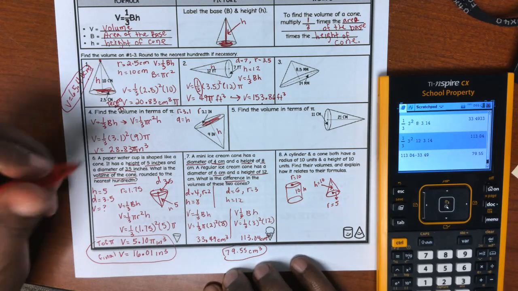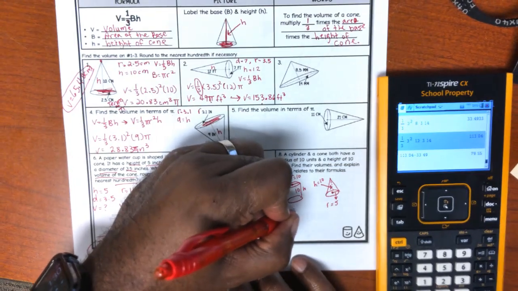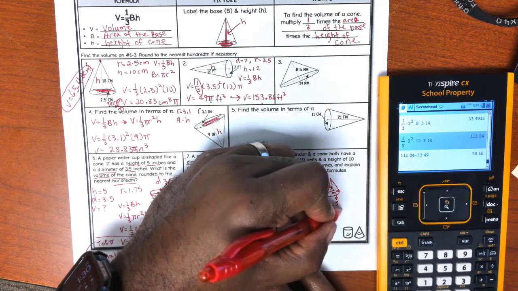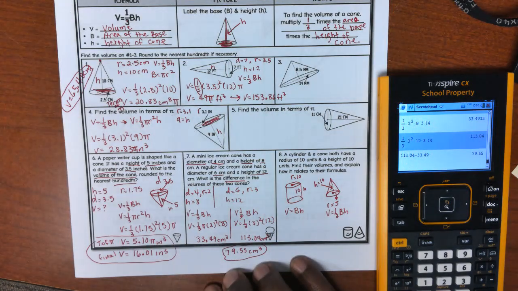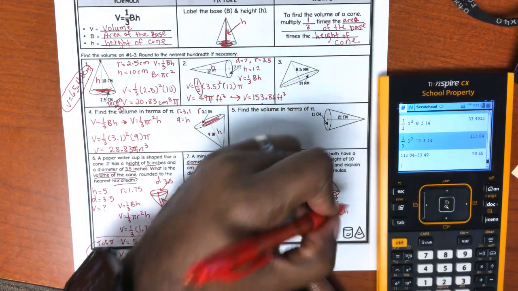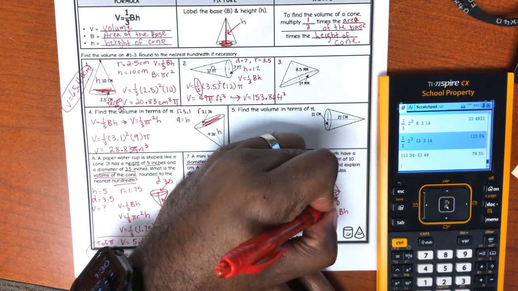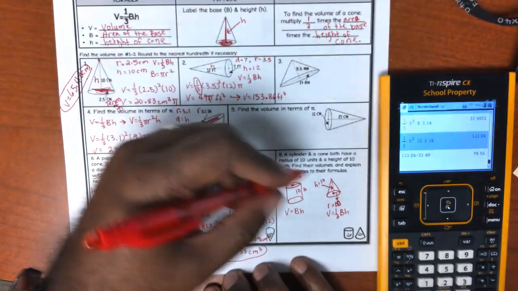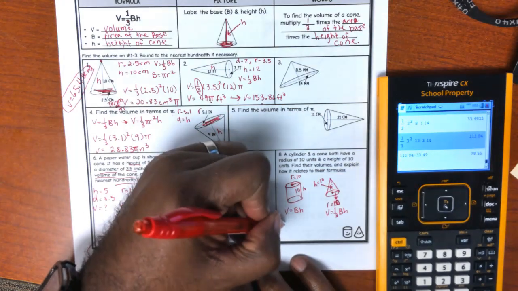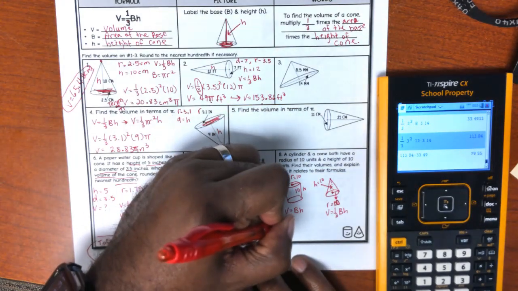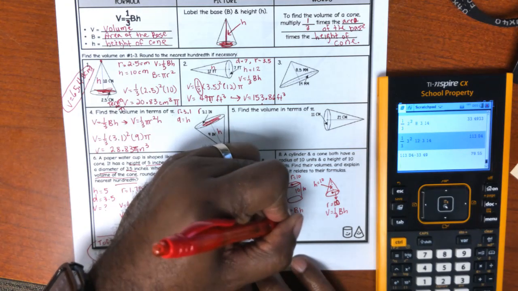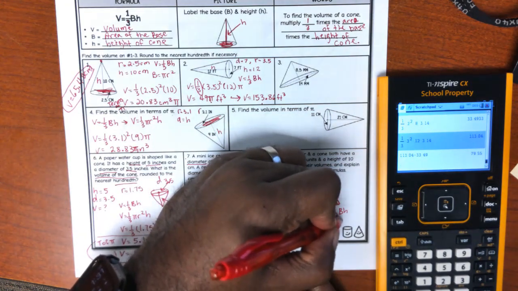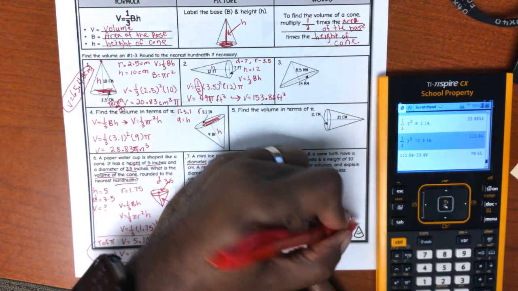Okay, so we know one of these is V equals BH, big BH, and the other one is V equals 1/3 BH with the same information. And I wrote that wrong. I wrote 5 for the radius and it should be 10, so I apologize. R equals 10 for both of them. So we're going to plug these numbers into the formula and see what we get. So V is equal to pi R squared H. V is equal to 1/3 pi R squared H.